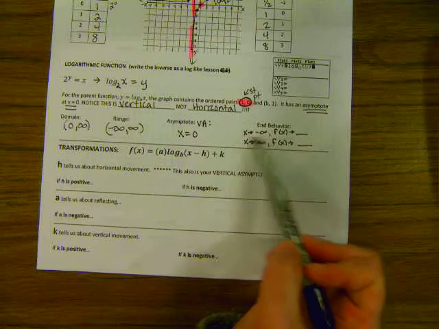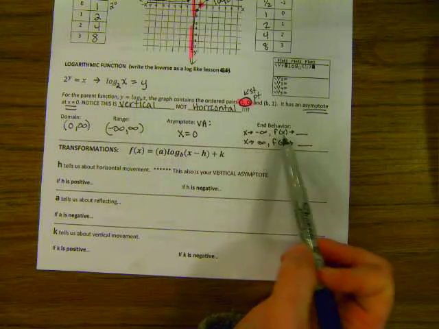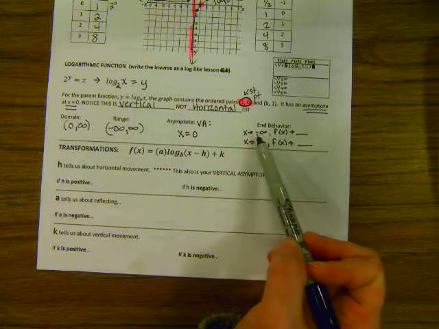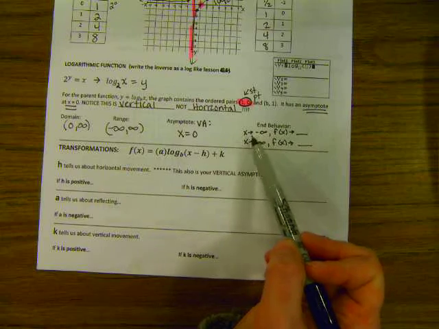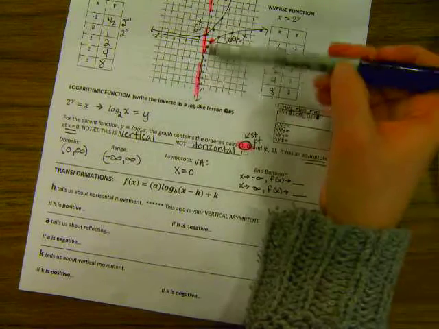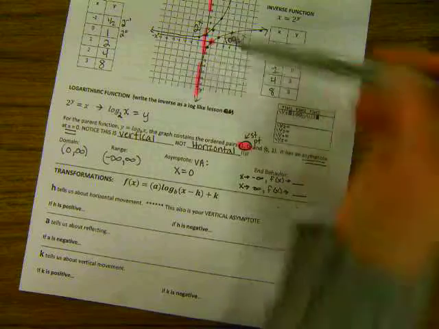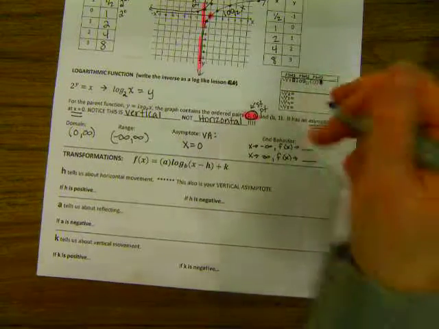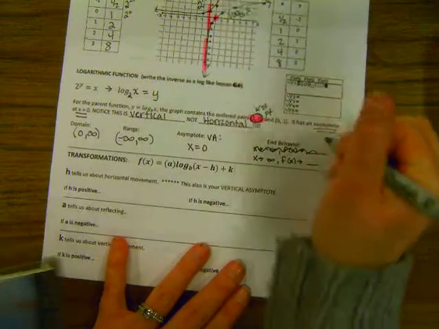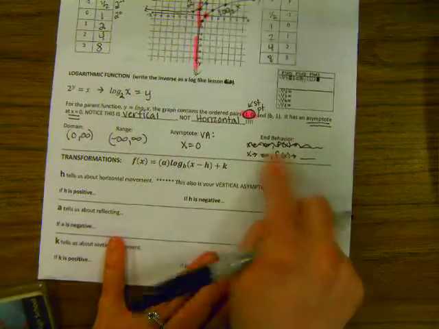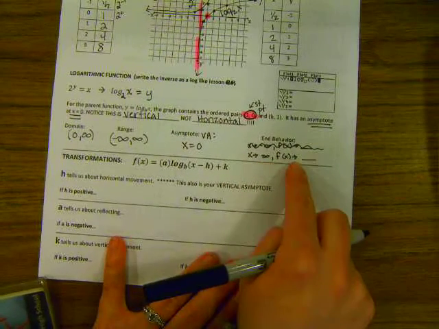In this case, we don't have to worry about negative because x is not getting negative. The asymptote here is at 0, so x is not getting negative. So really, we're going to focus on this side of the end behavior. We're going to focus on this side.